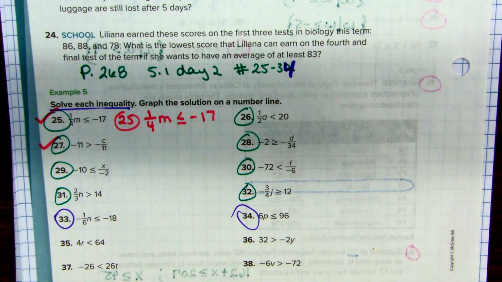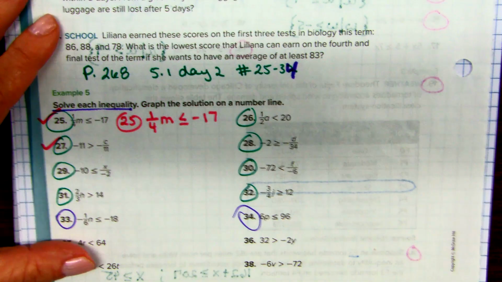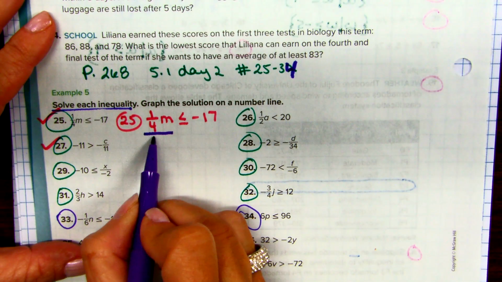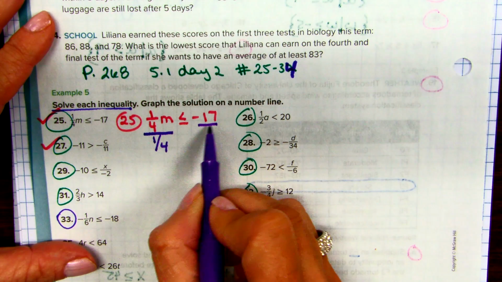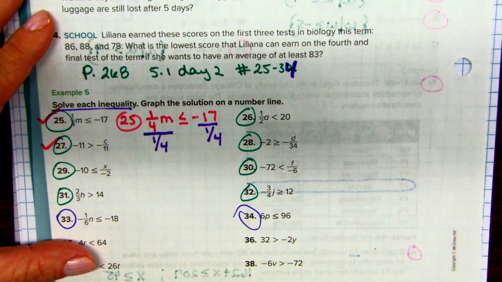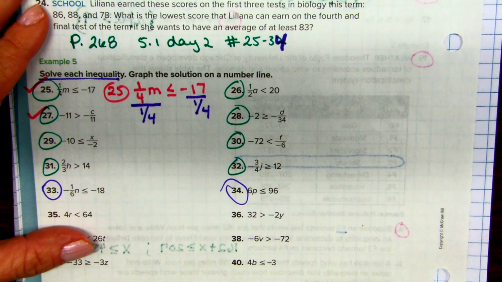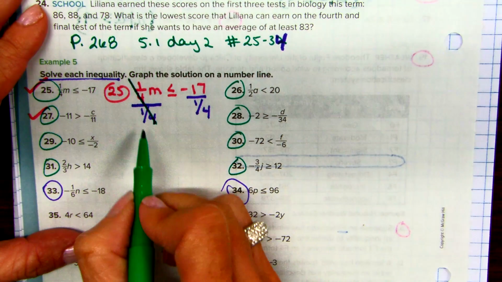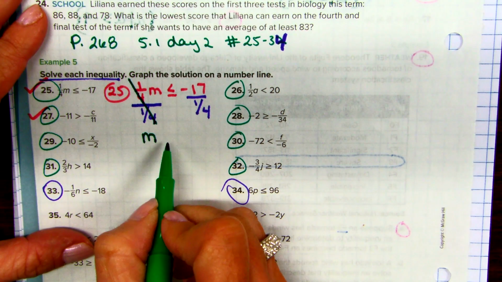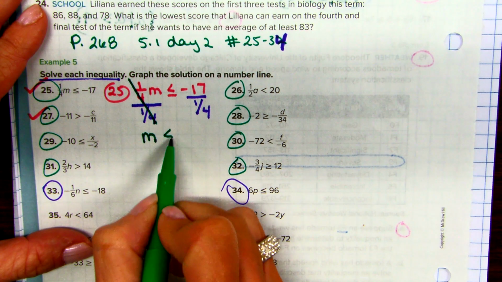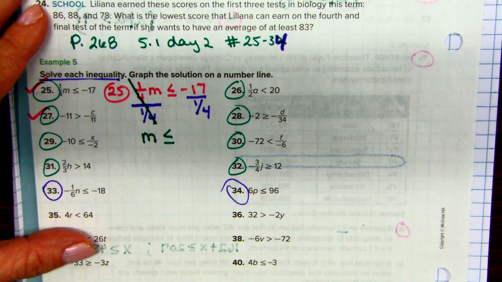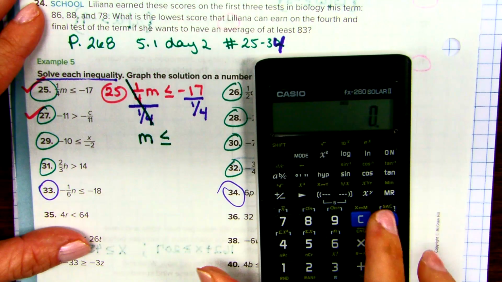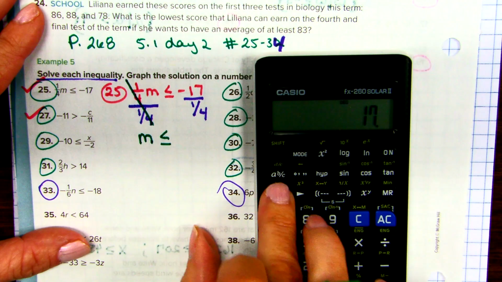Okay, so that's a number multiplied by m. Opposite is division. So I'm going to divide both sides by 1/4. The 1/4 cancel. Did I divide by a negative? Nope, so I'm not flipping. And then I just put that right in my calculator. 17 negative.